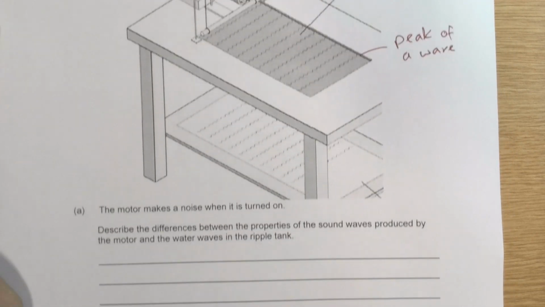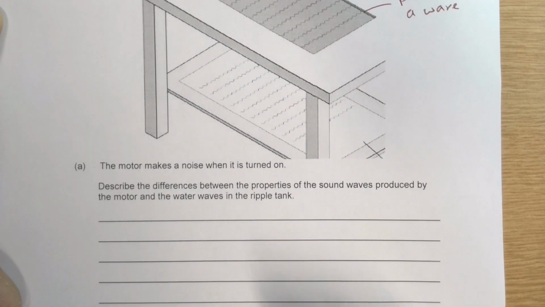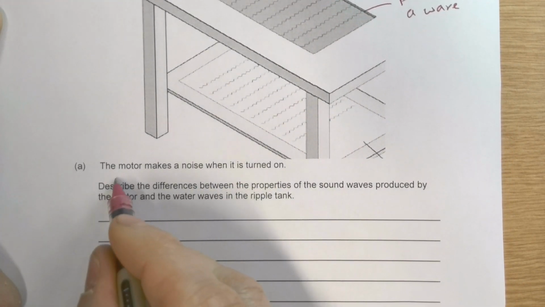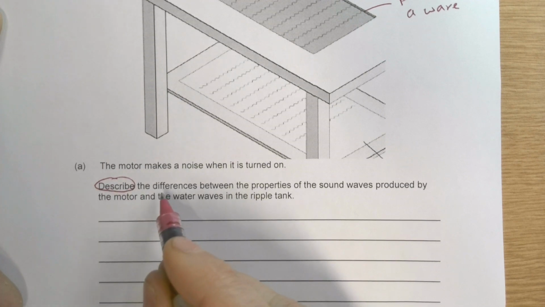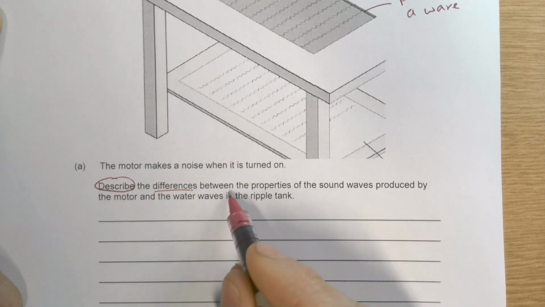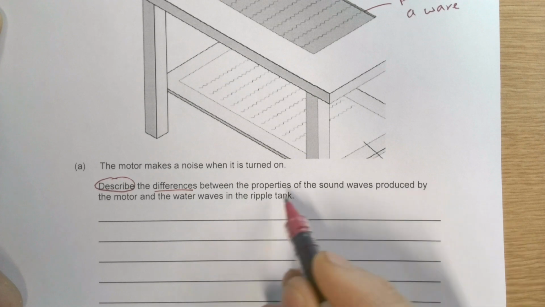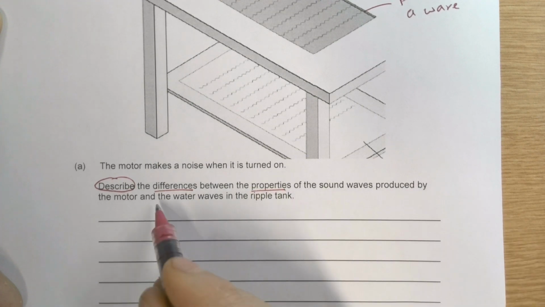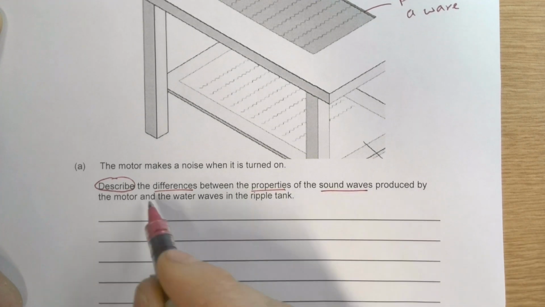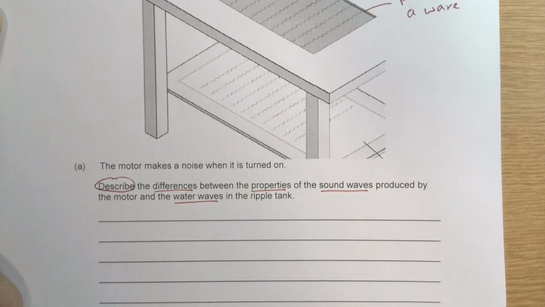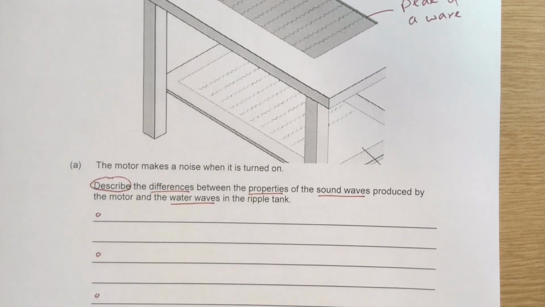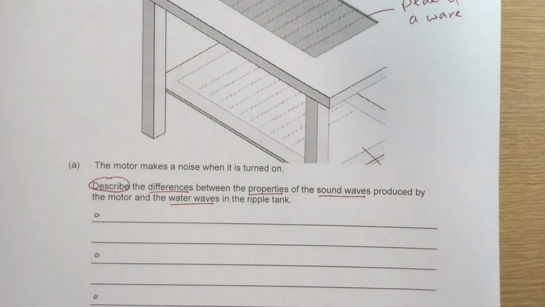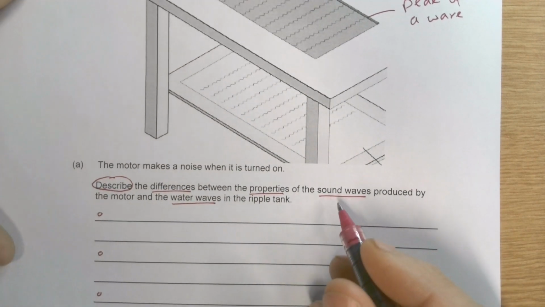Okay, so what have we got? The motor makes a noise when it's turned on. Describe the differences between the properties of the sound wave produced by the motor and the water waves. So we've got sound waves and water waves. It's worth 4 marks. So this is a describe the difference. This really is a compare question. So the first thing is we've got to describe the properties of the sound waves.